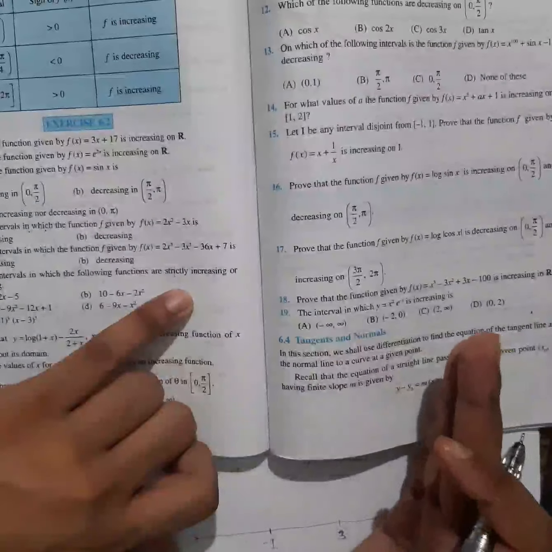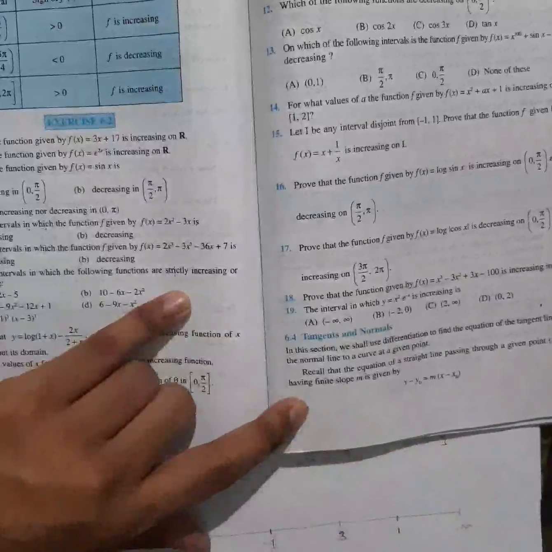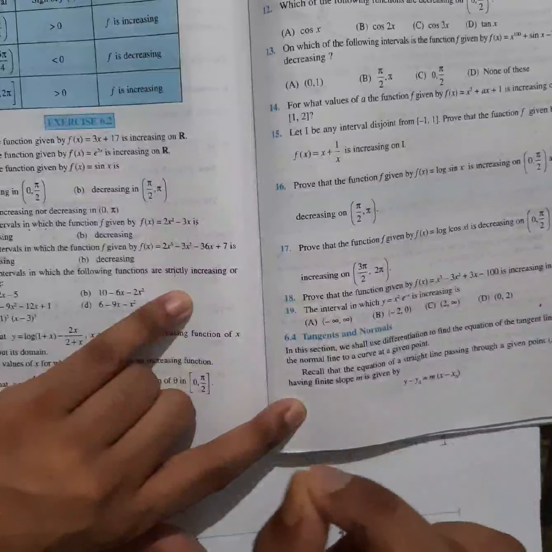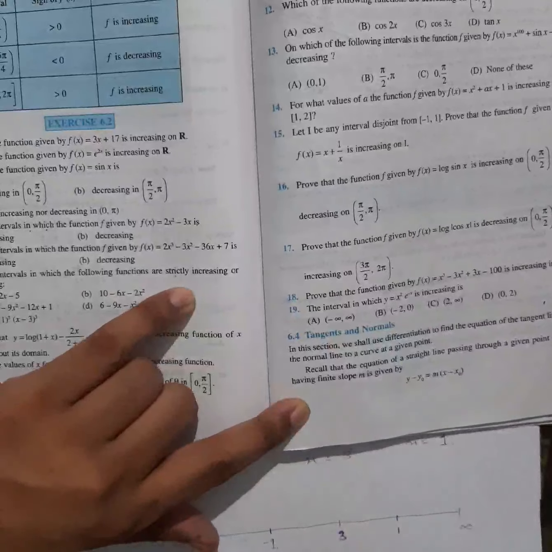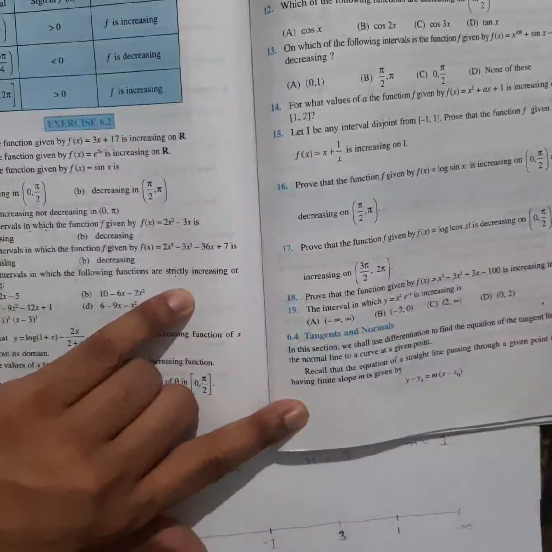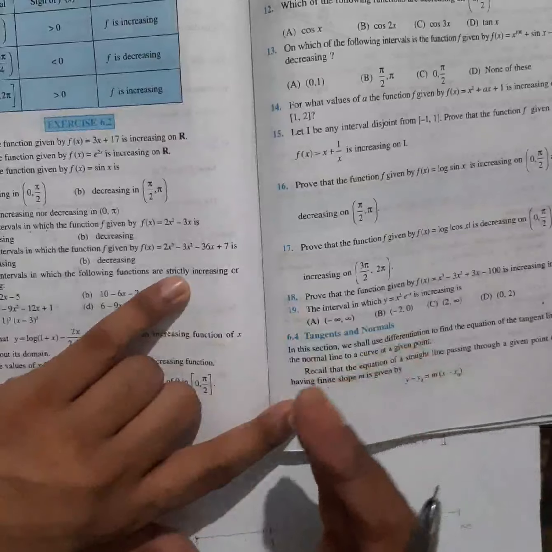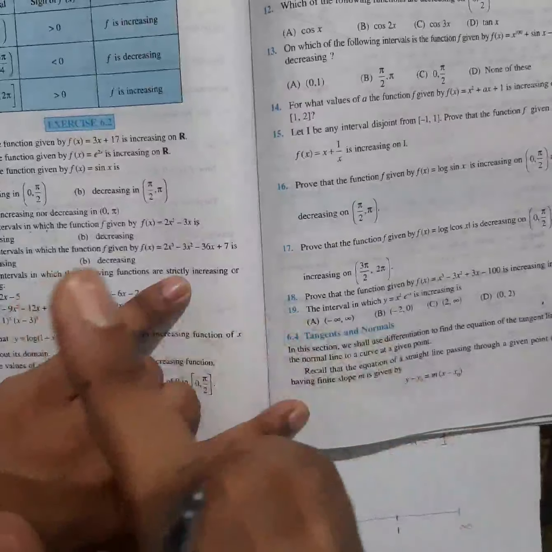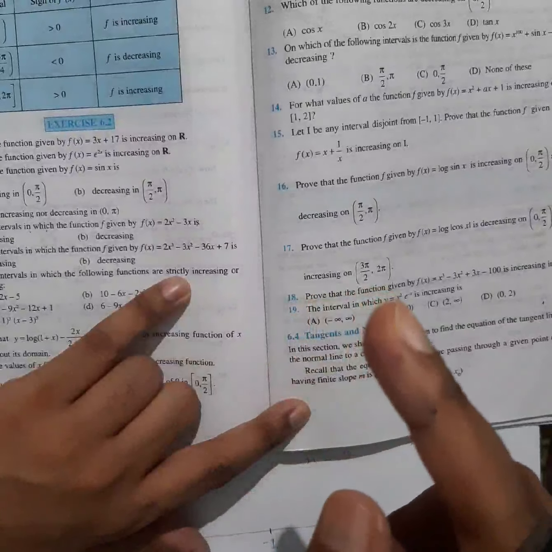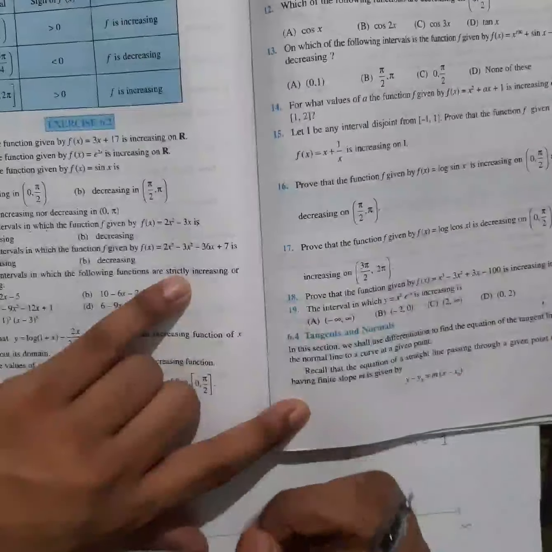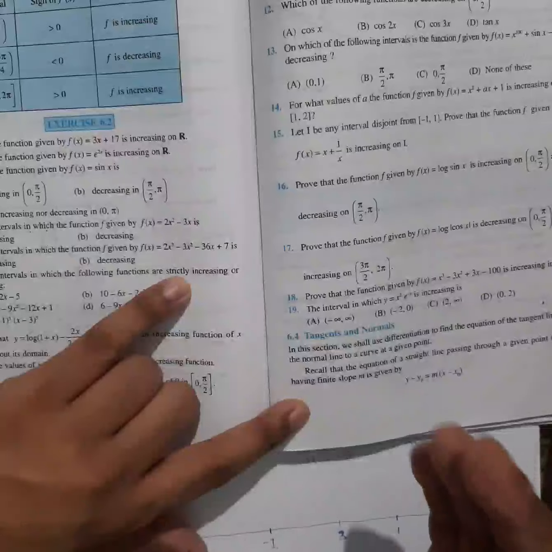Okay, in strictly increasing, what happened? You will find no point where the graph becomes neutral. Okay, it will be increasing at every point. You won't find anywhere where the graph will be neutral. Okay, when I say increasing only, the graph might increase, but at some point it might be neutral again, and again it might increase. So it might happen like that, when it is only increasing.